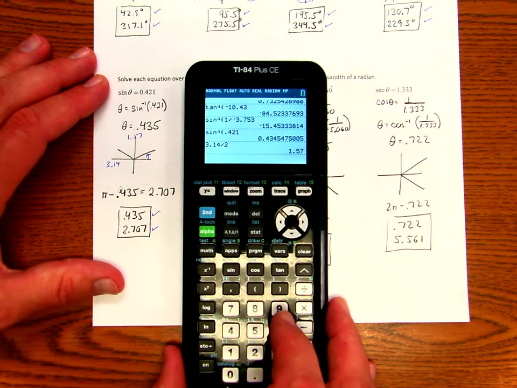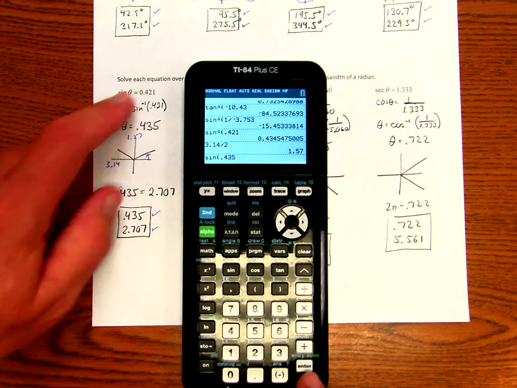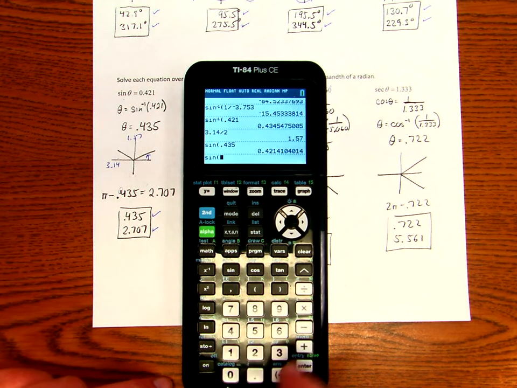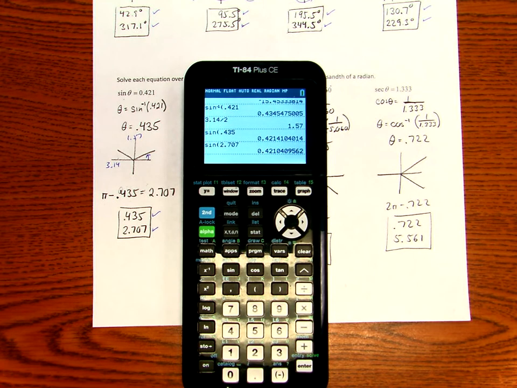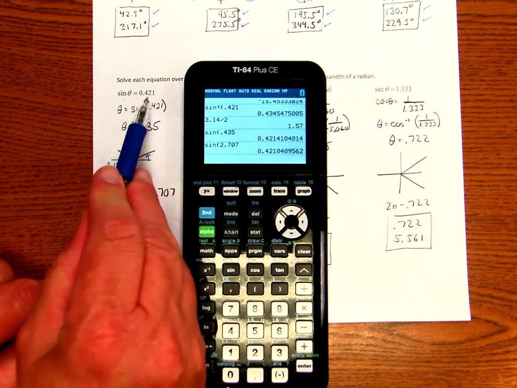So I'm going to take the sine of 0.435, and I should get a decimal close to 0.421. I'm going to take the sine of 2.707. I should get a decimal close to 0.421. I do. Now, these guys are estimations. They're not exact. So it's unlikely for us to get exactly that number, but we should come close.